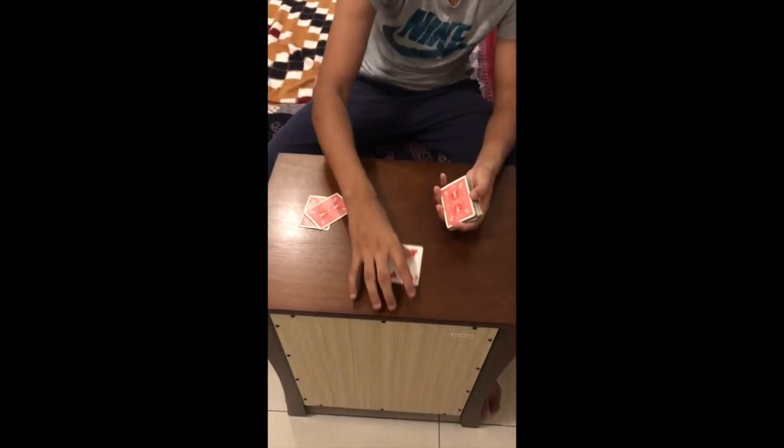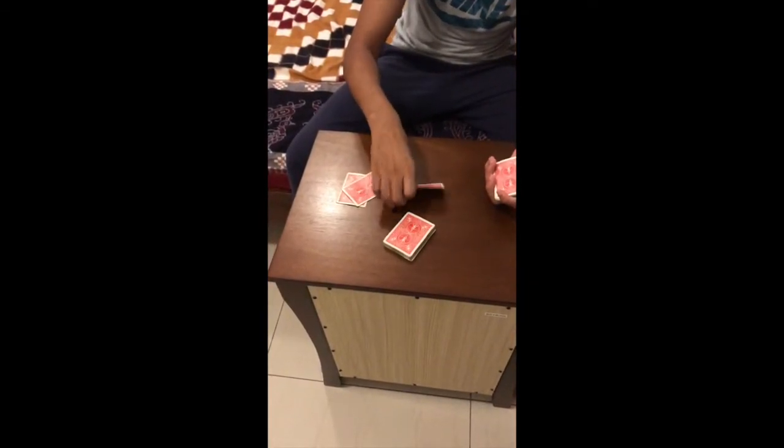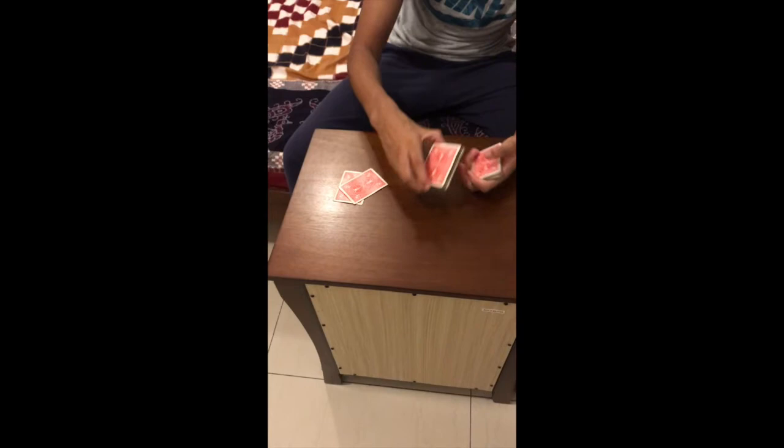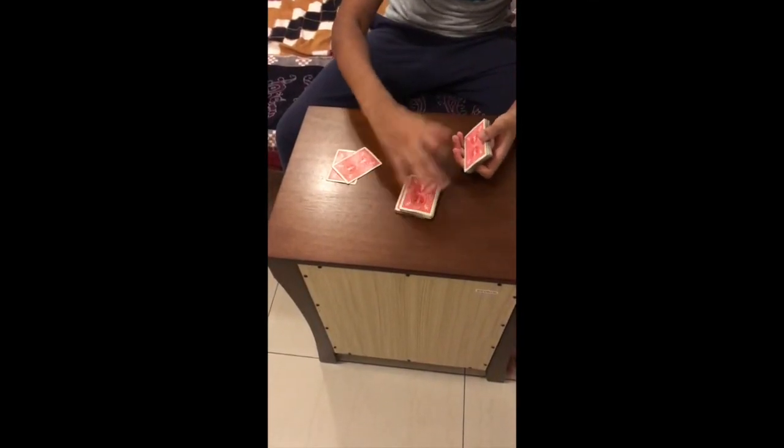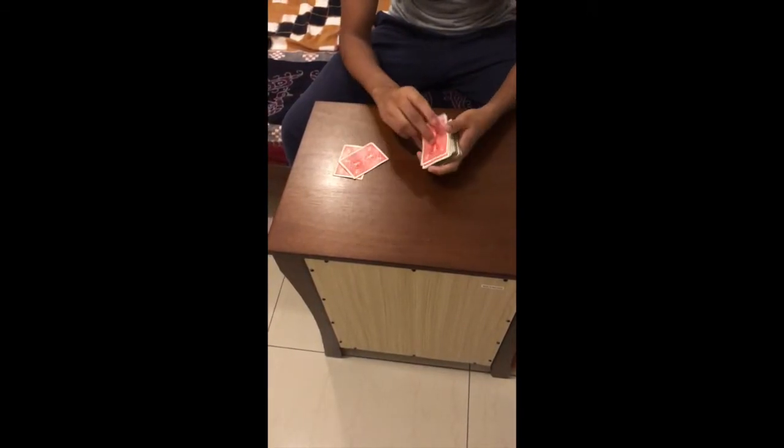Now what we do is, we use a control like the pinky break. So let's use the pinky break. I find it very easy to do. It's one of my favorite controls. It's very simple, very quick to do, and usually doesn't get caught. And now we've controlled the spectator's card to the top.